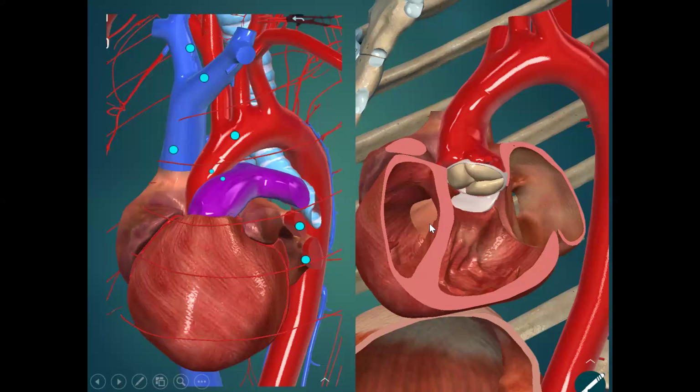Look at the atria here, the one here and the one here. These are atria. The 2 make the atria. And also 2 ventricles. Look at the ventricles here. So these make up the 4 chambers of the heart. The atria are the upper, while the ventricles are the lower.